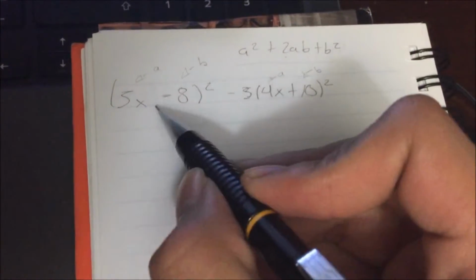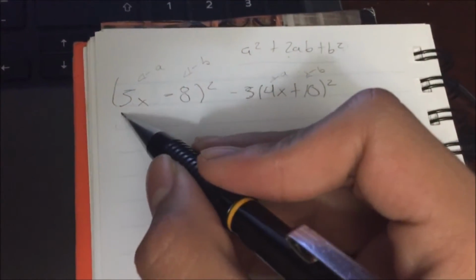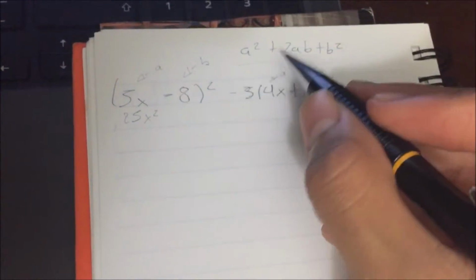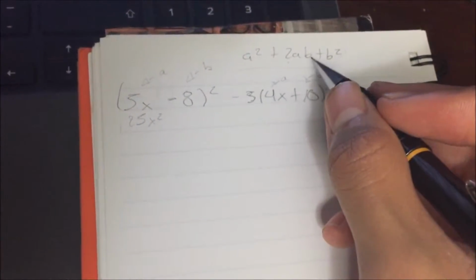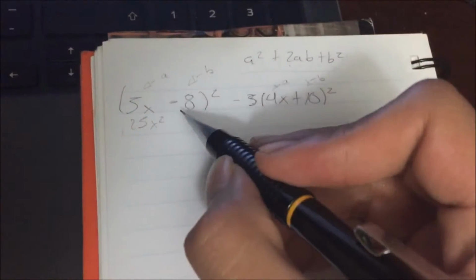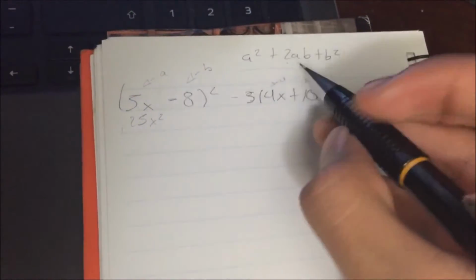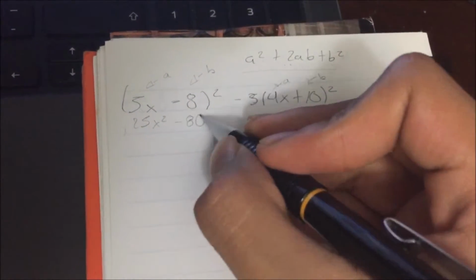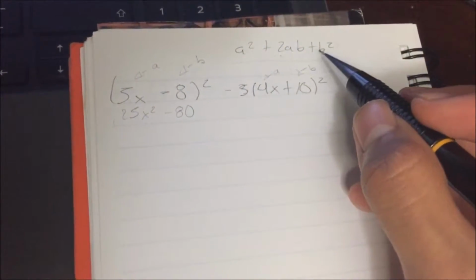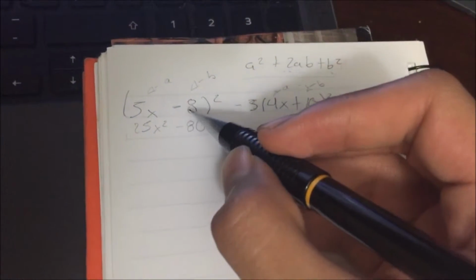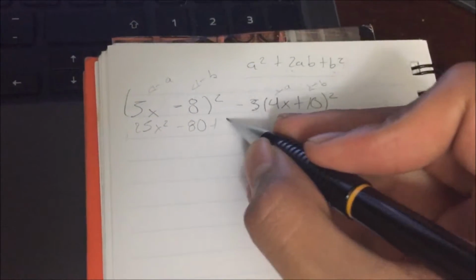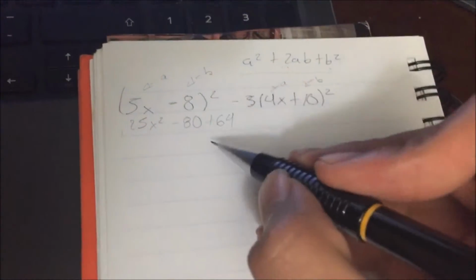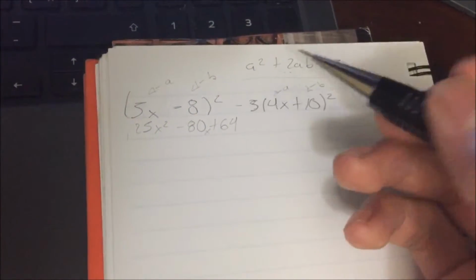So we start. It's A squared, so it will be 25x squared, plus A multiplied by B, for minus 40 multiplied by 2, minus 80. And B squared, it will be 64 positive. And for this one it will be 80x.